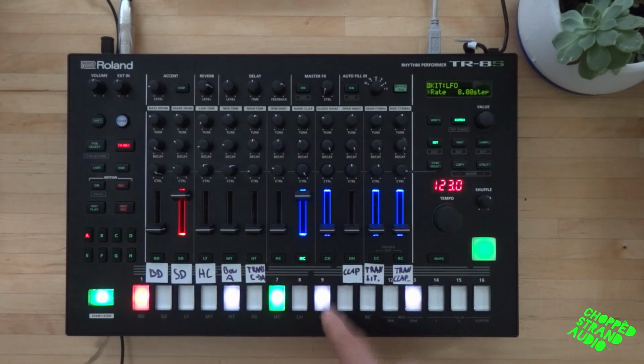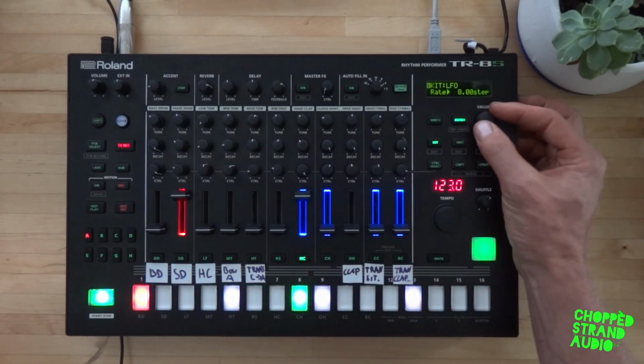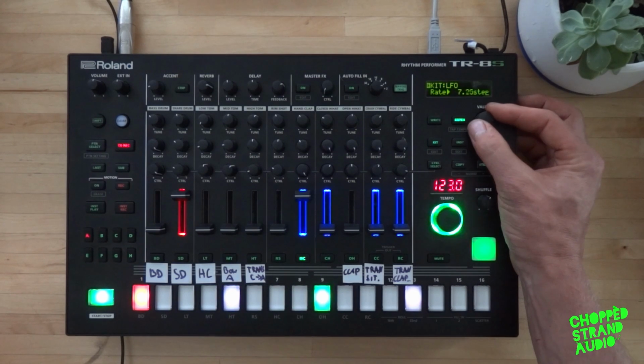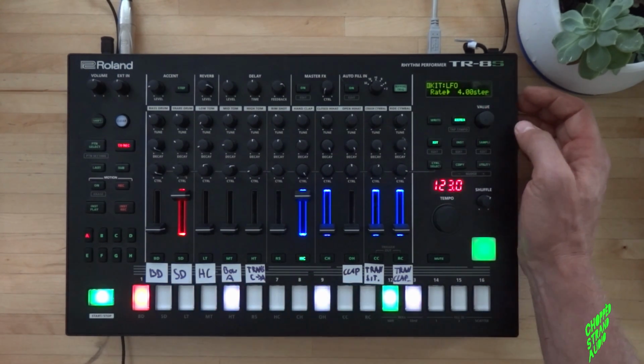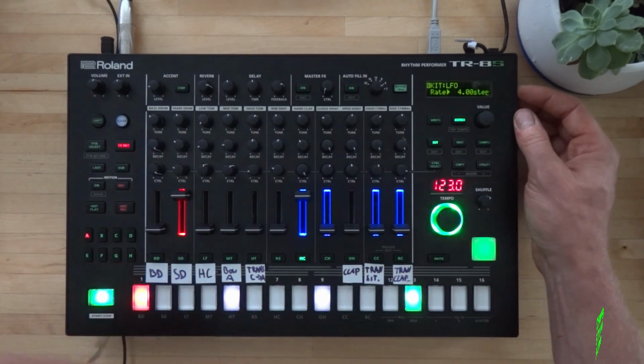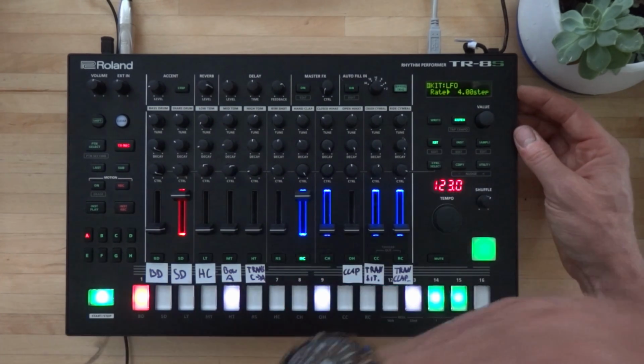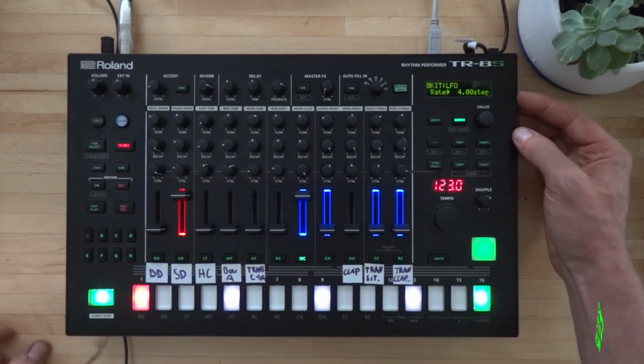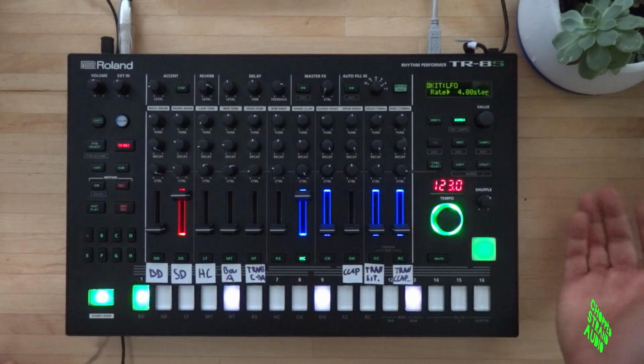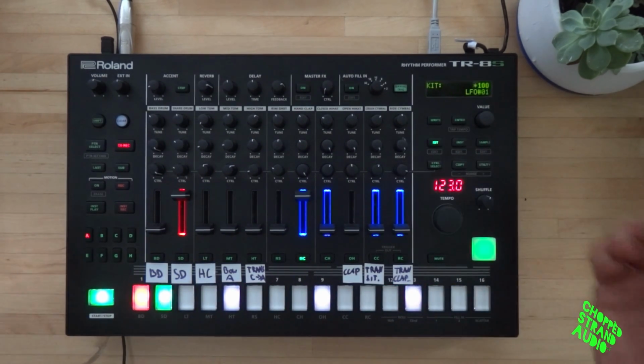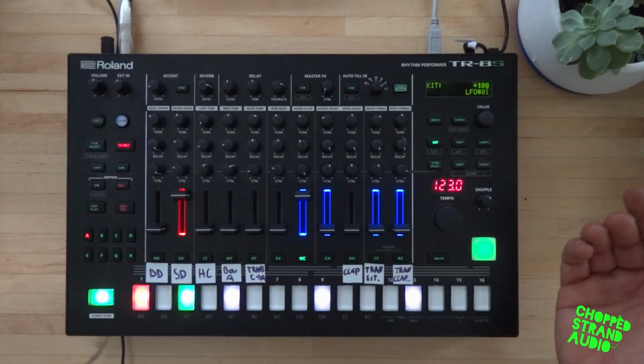Easy to hear. So when we change the rate now, let's say we go smaller, every bar the LFO goes back to the first. So now here we have actually kind of a pump effect. Easy to hear.